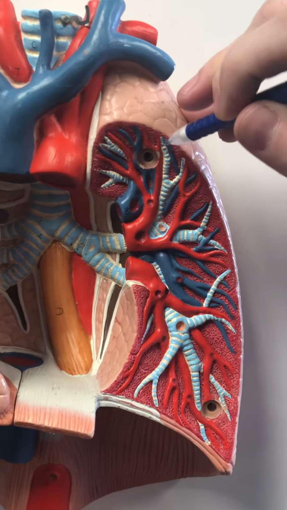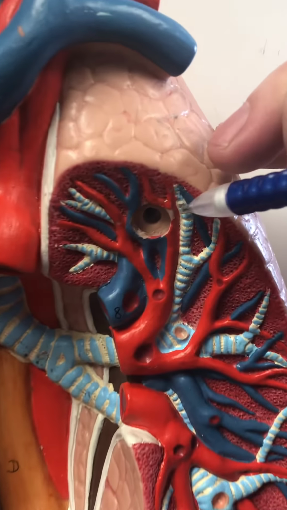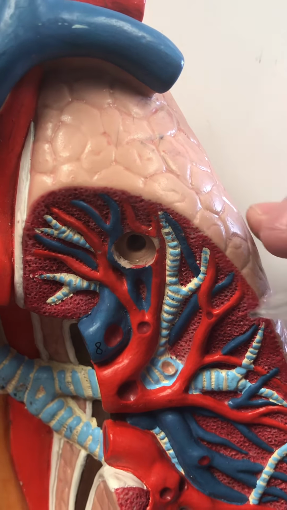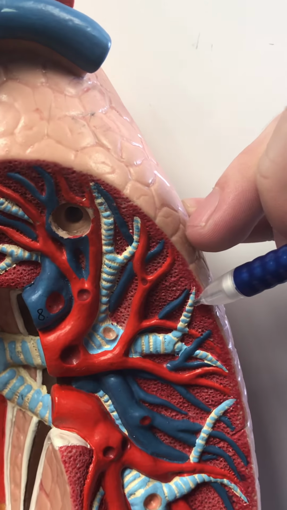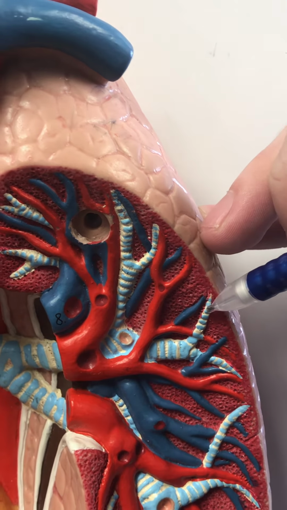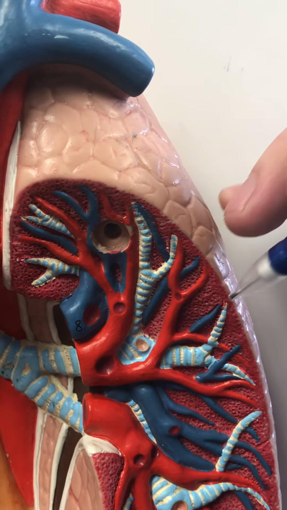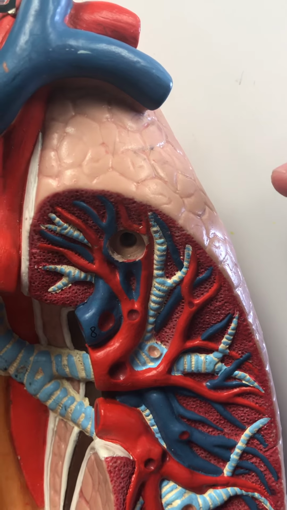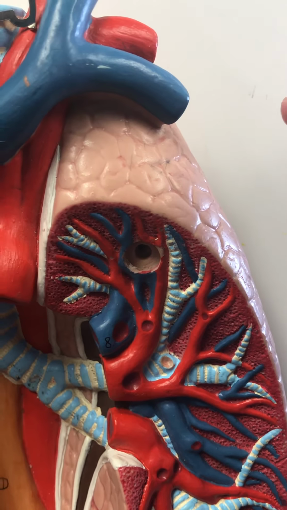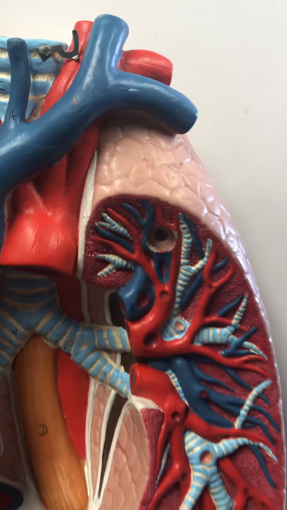And all these little wispy structures out here that are blue and white, those are your bronchioles. Bronchioles are like small bronchi. Bronchi is plural, bronchus is singular.